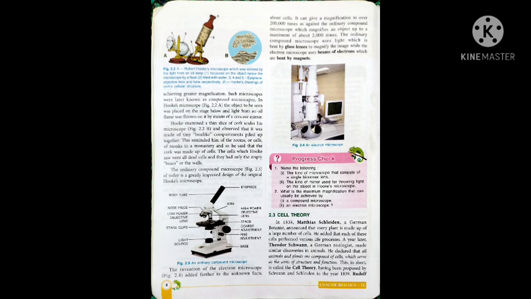Hooke examined a thin slice of cork under his microscope and observed that it was made of tiny box-like compartments piled up together. This reminded him of the rooms or cells of monks in a monastery, and so he said that the cork was made up of cells. The cells which Hooke saw were all dead cells, and they had only the empty boxes or the walls.